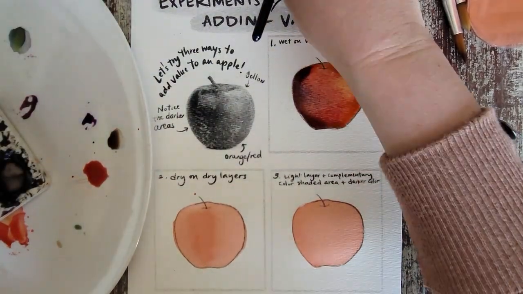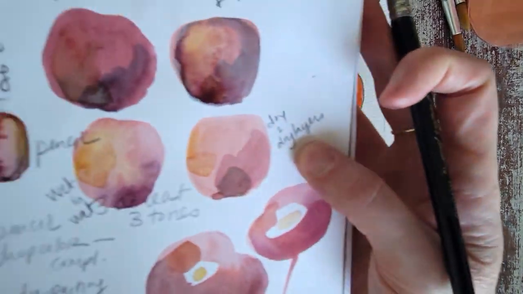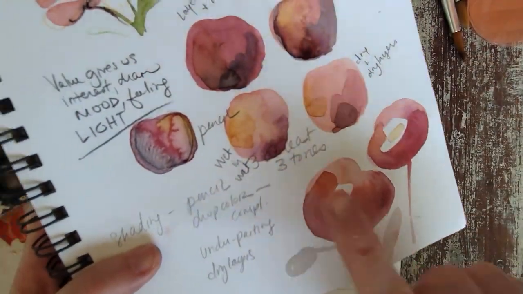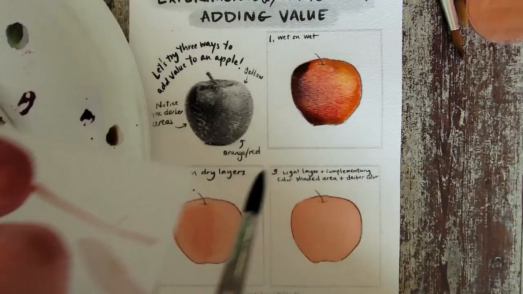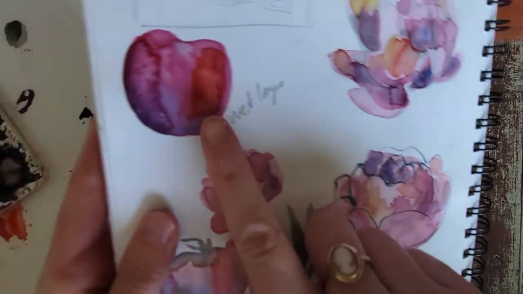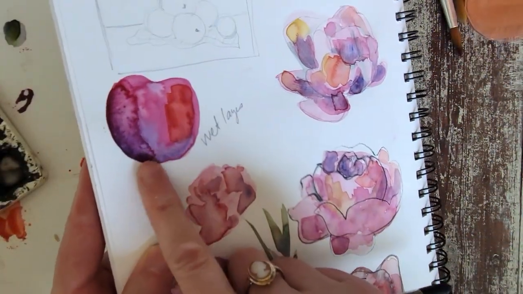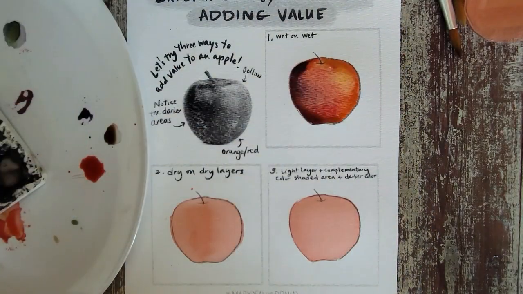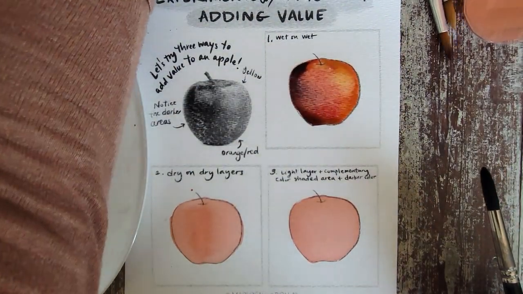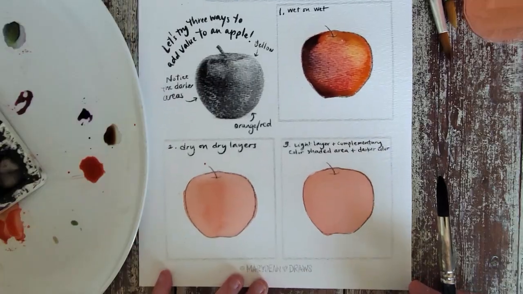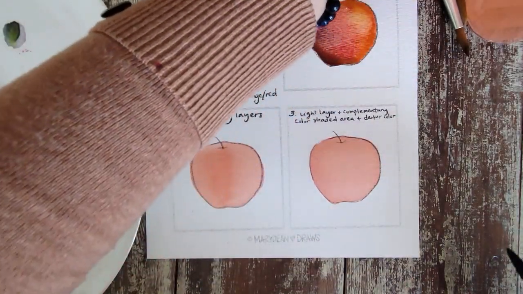I'll show you something that I tried earlier. Here's what it looked like. Wet on wet, a couple that I tried earlier. I actually really like how that one turned out. All right, so now I think that these are dry enough.